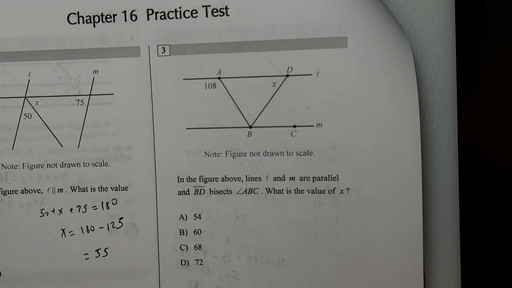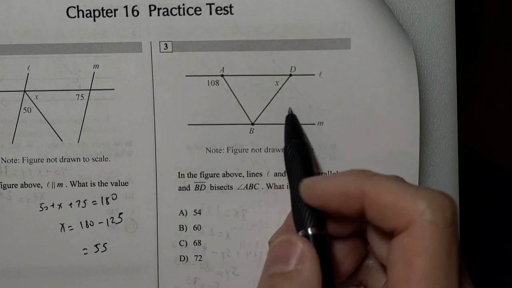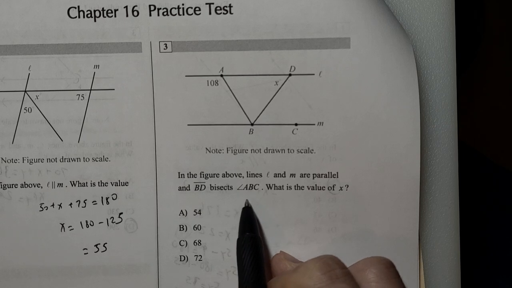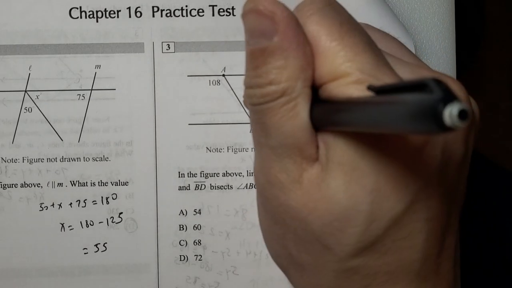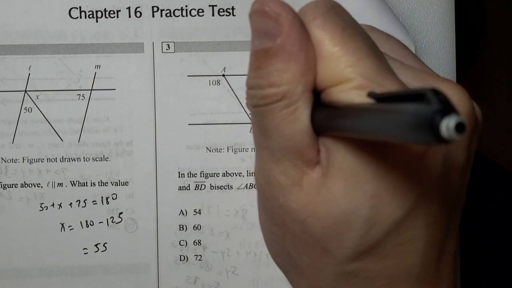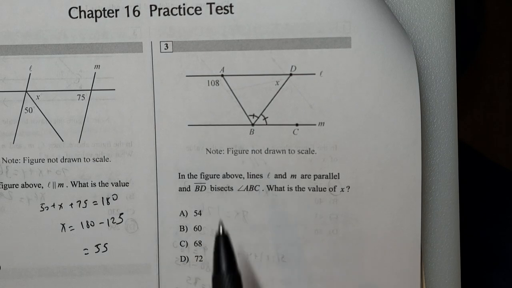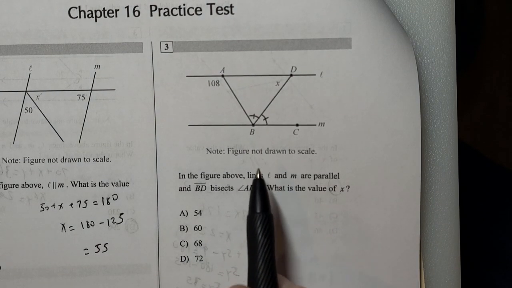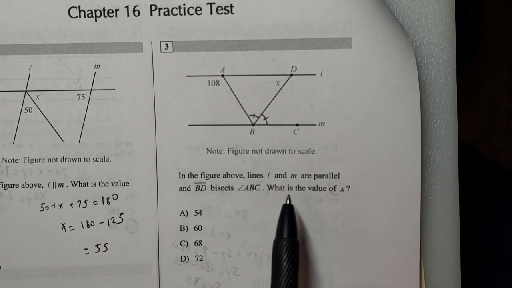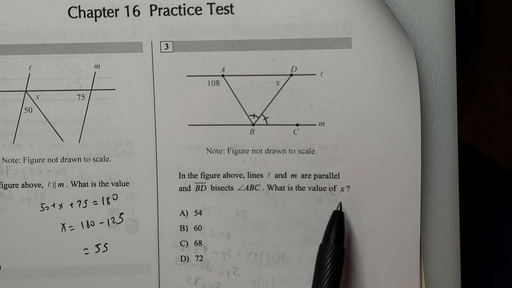In the figure above, lines L and M are parallel. BD bisects ABC, okay? So this is congruent to this angle. So I'm going to mark that. Notice how I mark it, if that helps you with notation. What is the value of x?